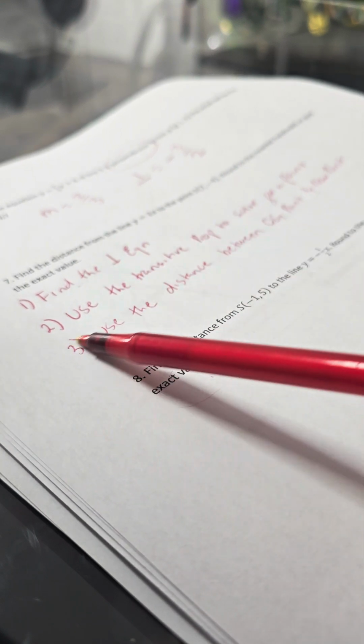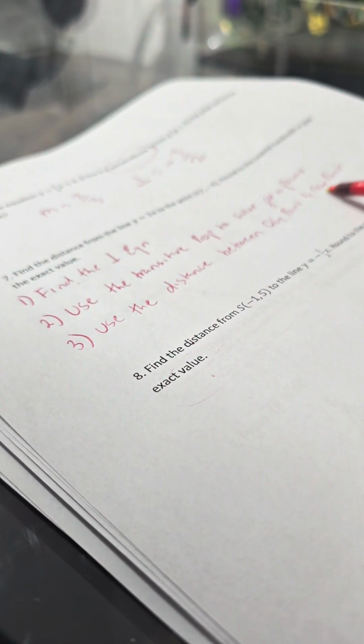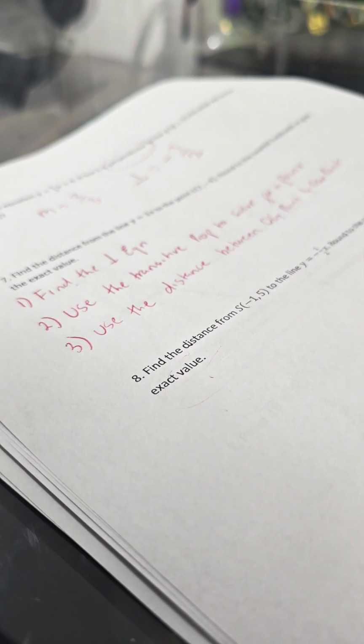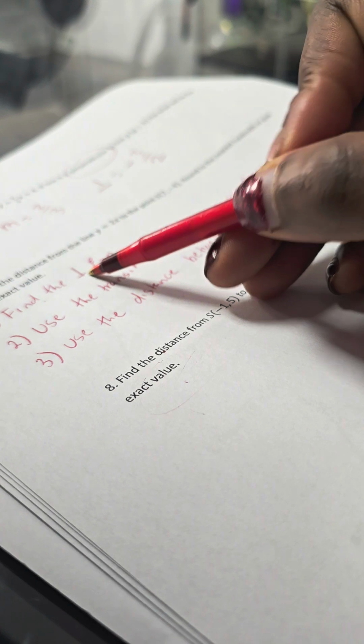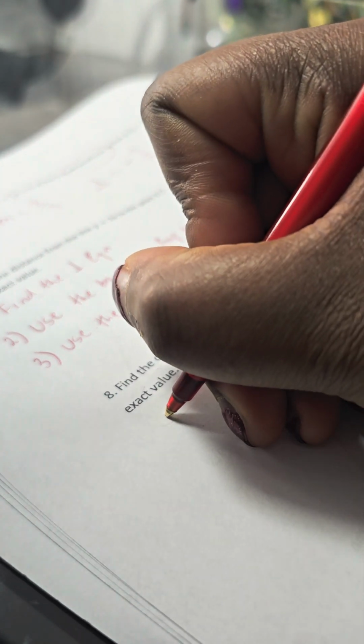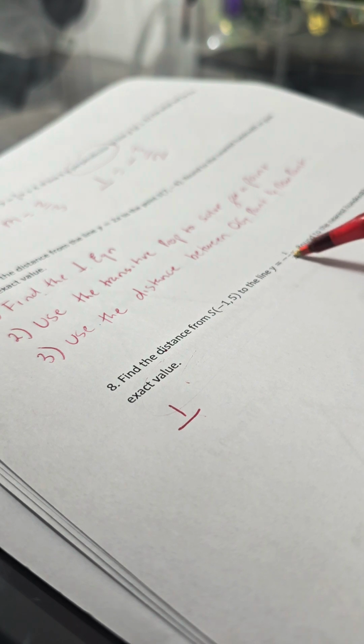You find the perpendicular equation, use the transitive property to solve for a point, and then use the distance between the OG point and this point that you got here. So we're going to go ahead and find the distance. First I need the perpendicular slope because I'm trying to write a perpendicular line. If this is negative 1 over 2, my perpendicular slope is just 2.